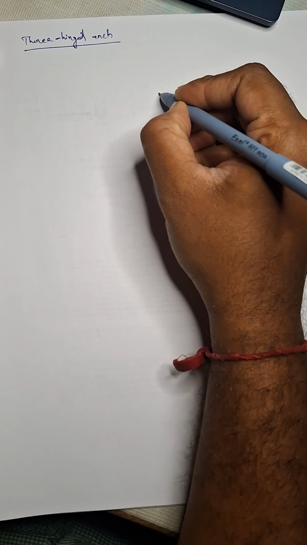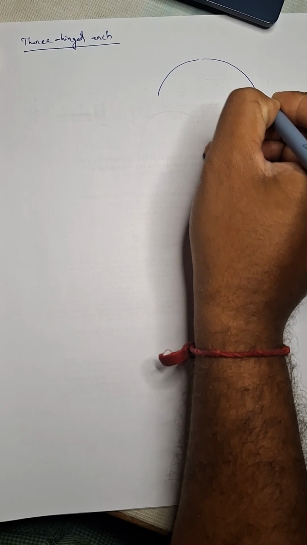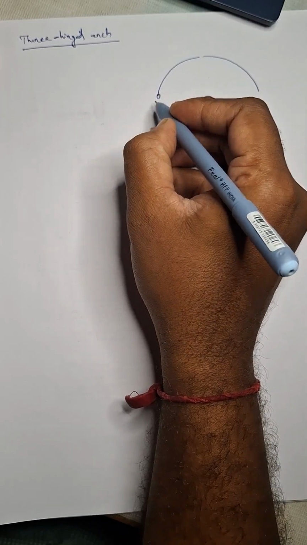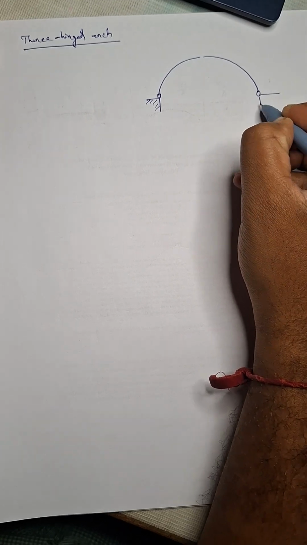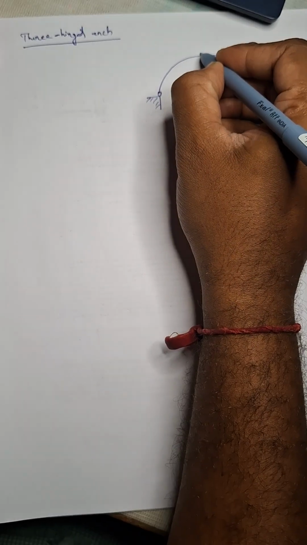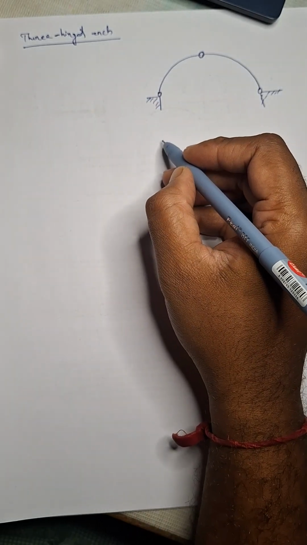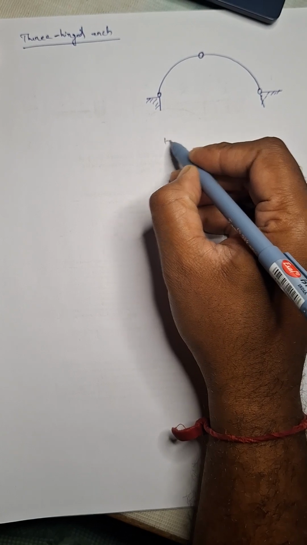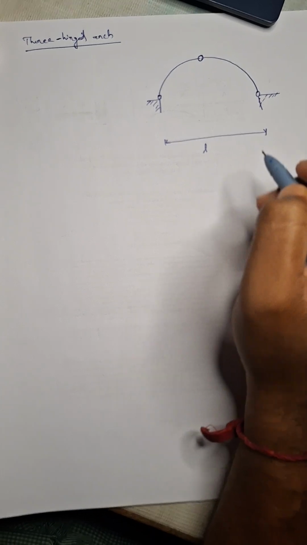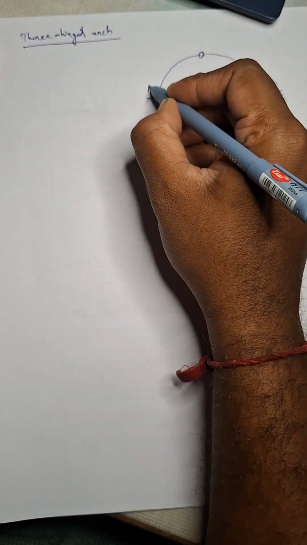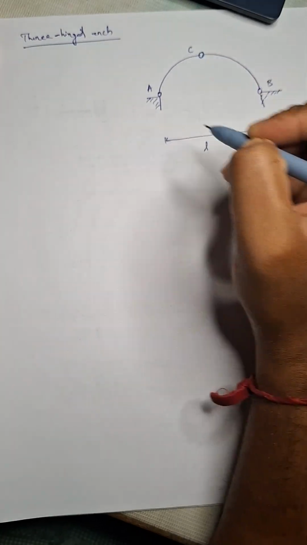Now let's consider there is an arch with three hinges. One hinge at a support, another hinge at another support, and here one hinge. Now let's consider the length is L between these two supports. Now let's name them. This is support A, this is support B, and this point is point C.